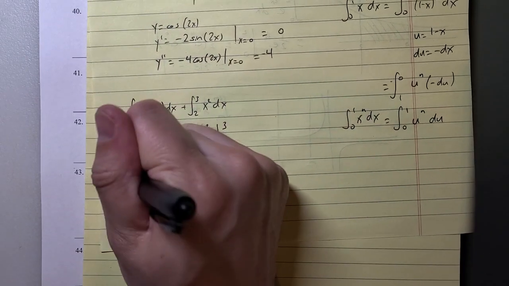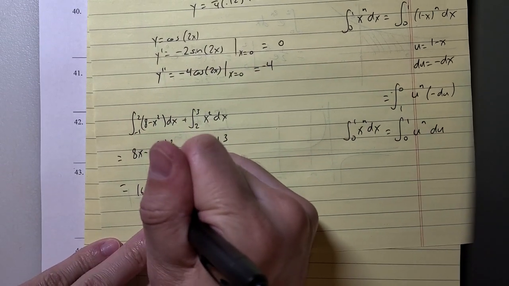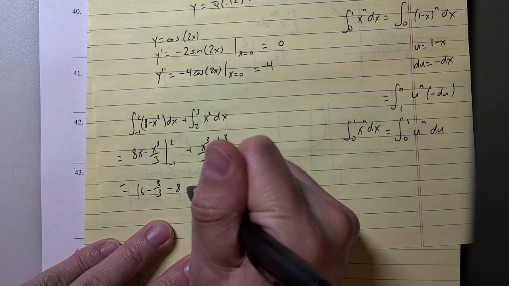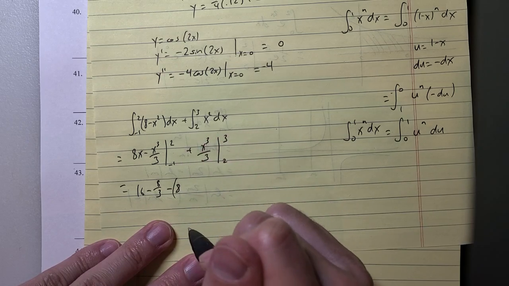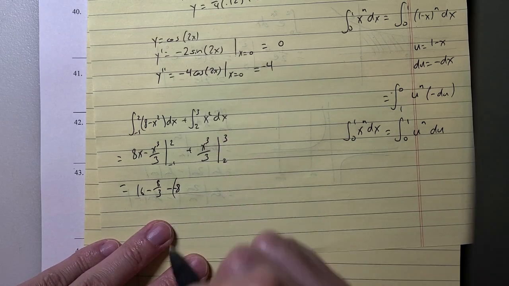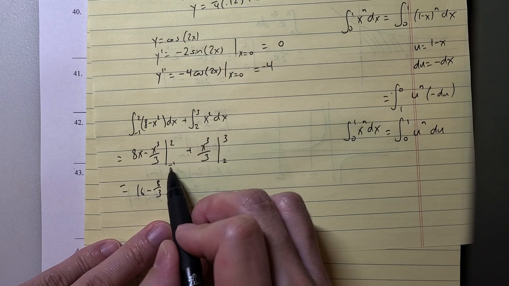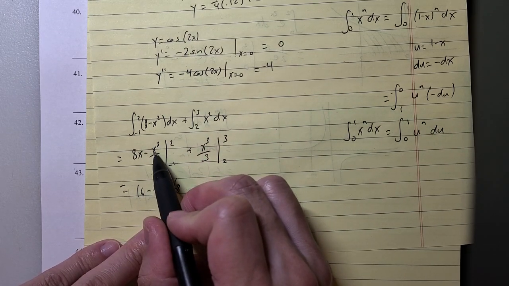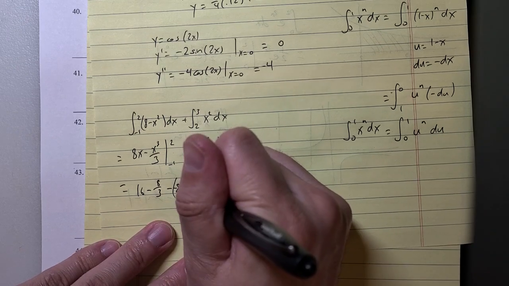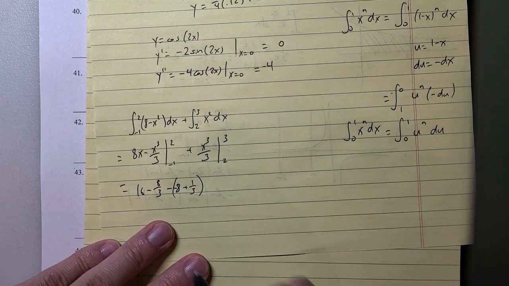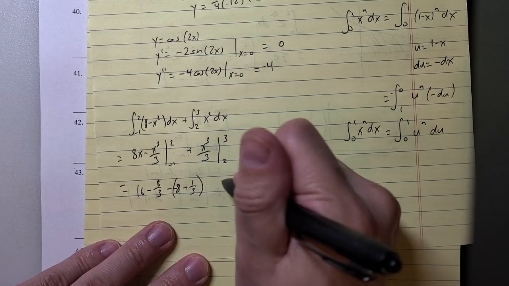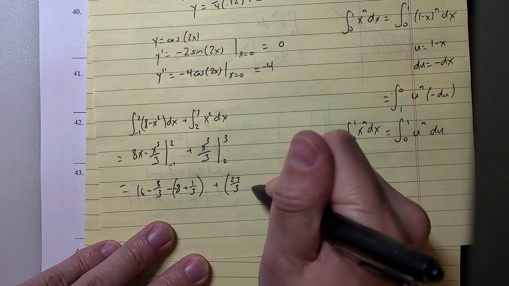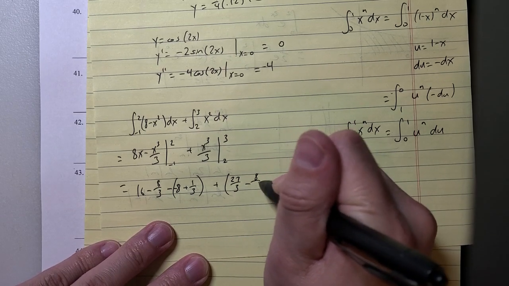So this is equal to what? 16 minus 8 thirds minus 8 minus negative 8, sorry, minus negative 8, and then negative 1 cubed is negative 1. So there's another negative, so positive 1/3. Okay, that's this one. And then plus, it'll be 3 cubed is 27 over 3 minus 8 thirds.